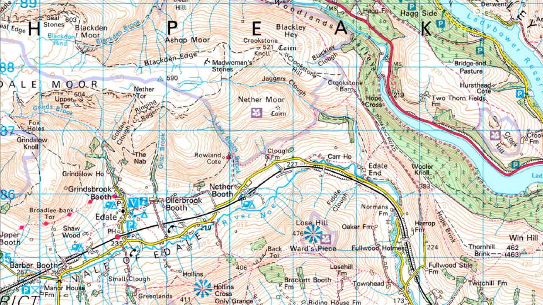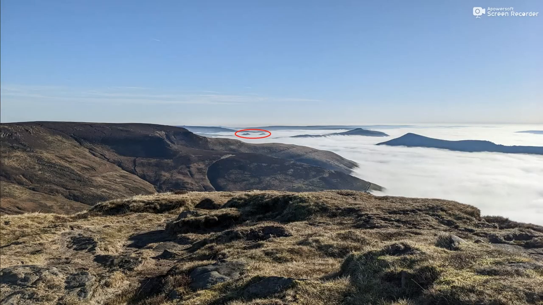Somewhere on there is the feature circled, and somewhere on there is the point that I took the photo from. Now with this, the low-lying blanket of fog can actually help us because it lies in the valley bottoms, so that will help us look at the map and identify the valleys on the map. And then identify the high points sticking out.